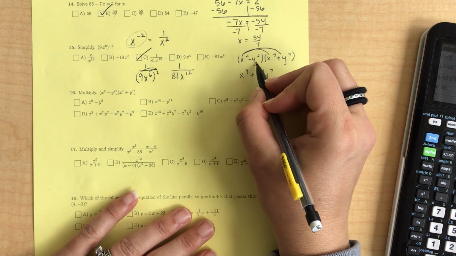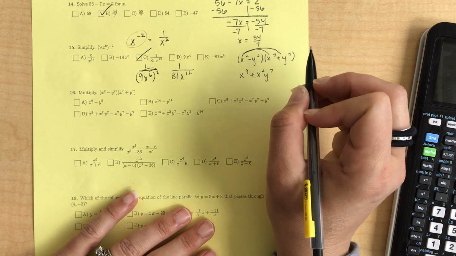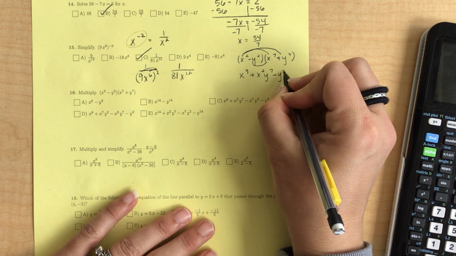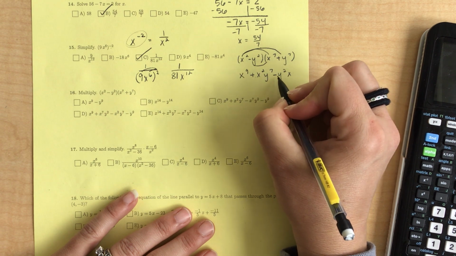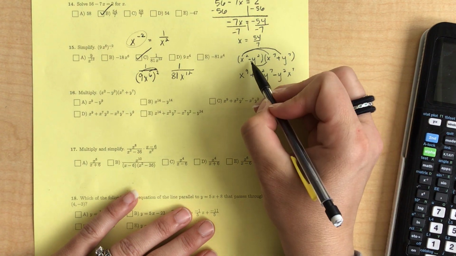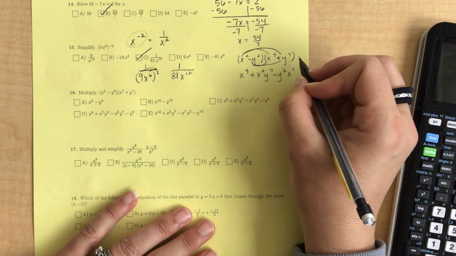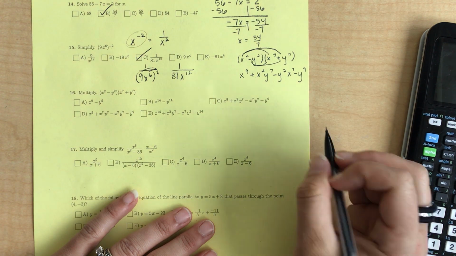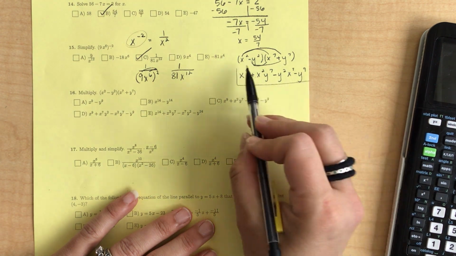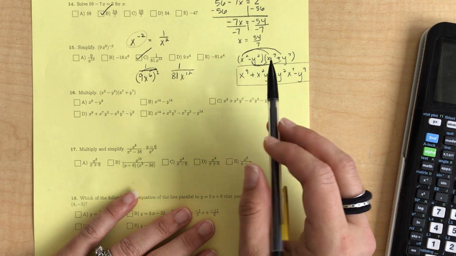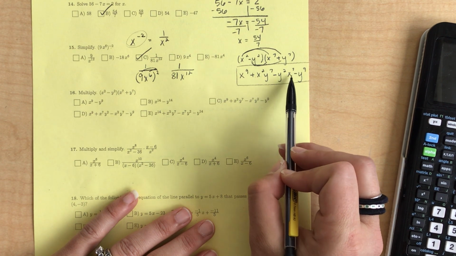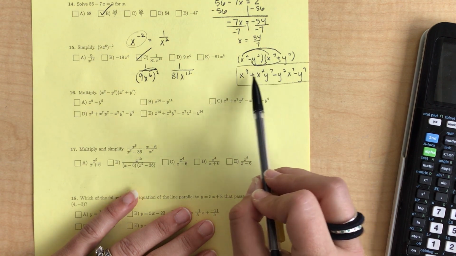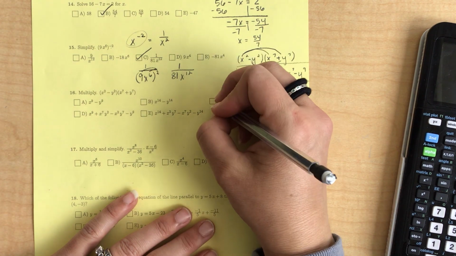Now I'm going to do the -y squared and multiply that by both things in the second set of parentheses. So -y squared times x to the 7th is -y squared x to the 7th. And then -y squared times y to the 7th is going to be minus y to the 9th. So this right here is my solution. I can't combine the middle terms because this is x squared and this is x to the 7th, so they're not the same. So this is the final answer, and that is answer C.